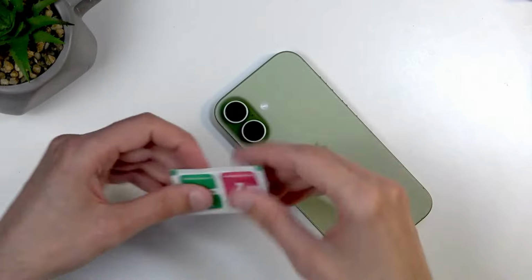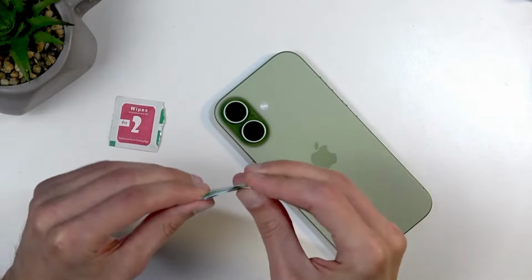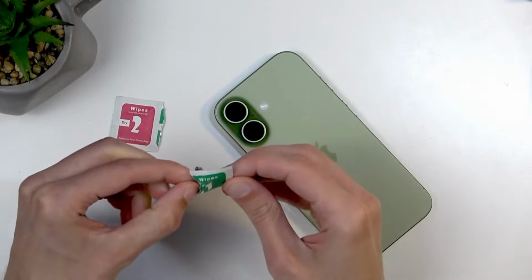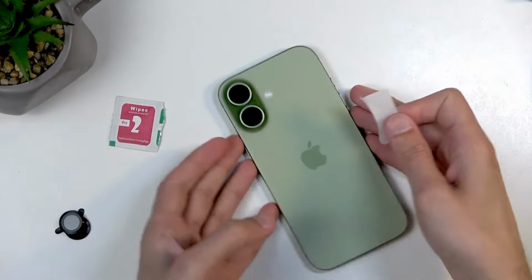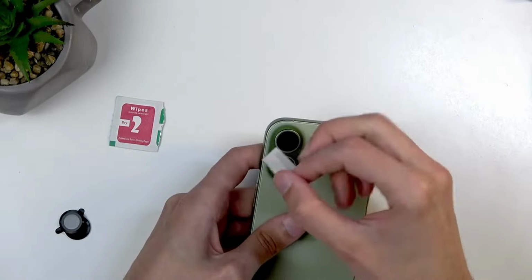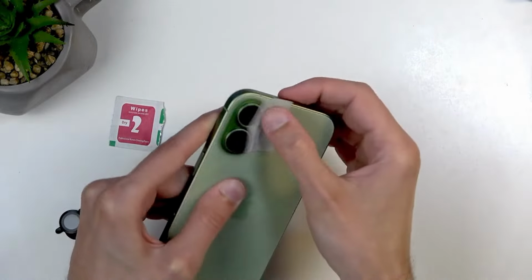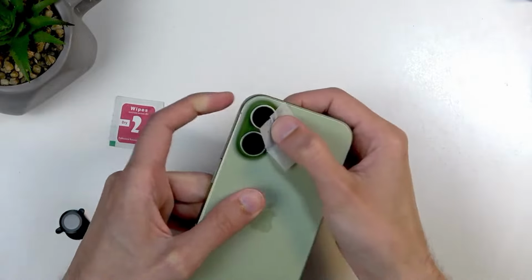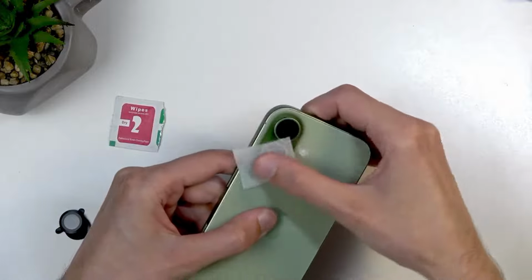So let's grab our wipes, start off with the wet one. Wow, what an astonishing size. So make sure you go kind of around it, because the glue will be sticking to the green part of the glass rather than the lens themselves.